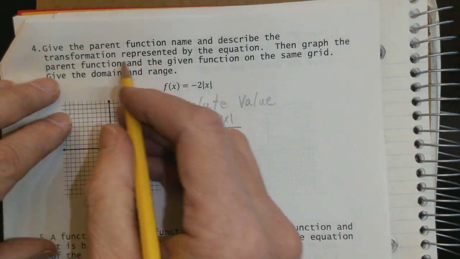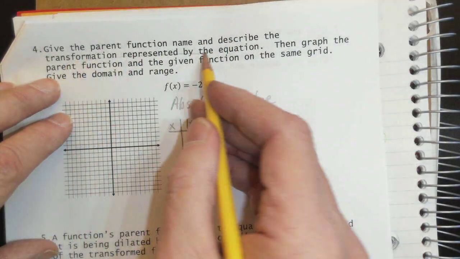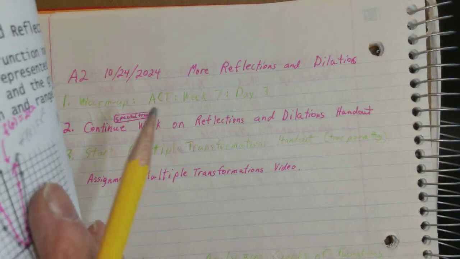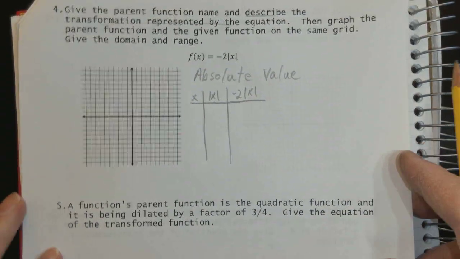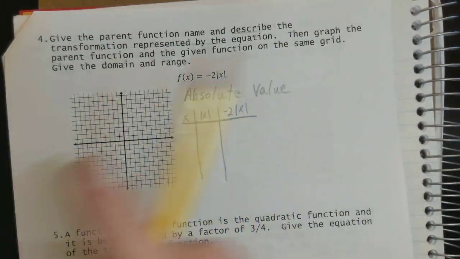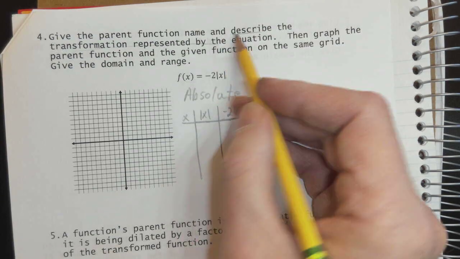I'm not sure I describe the transformation represented by the equation. Just curious, did number 1 ask me to do that? Yep. Okay, I forgot, but let's not forget on this one. Read the instructions, guys. Golly, Ned.